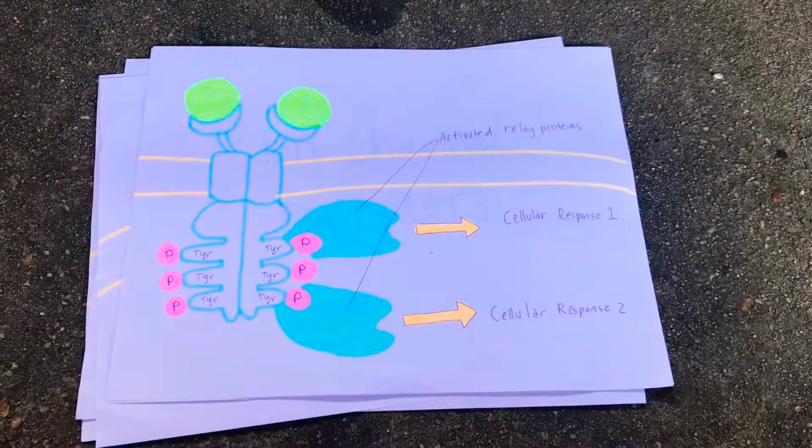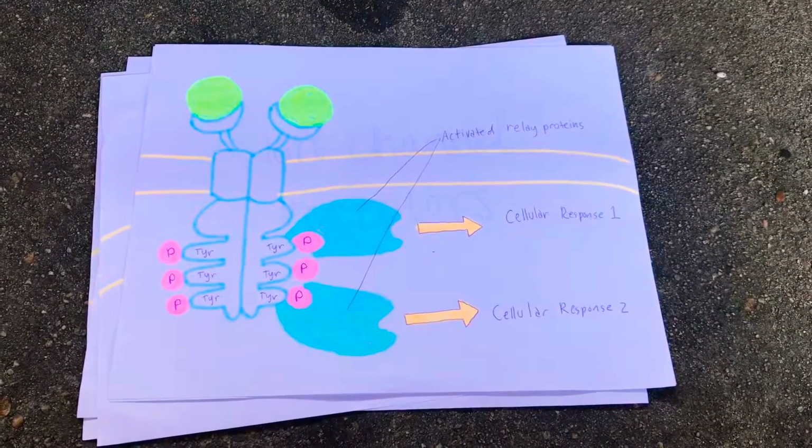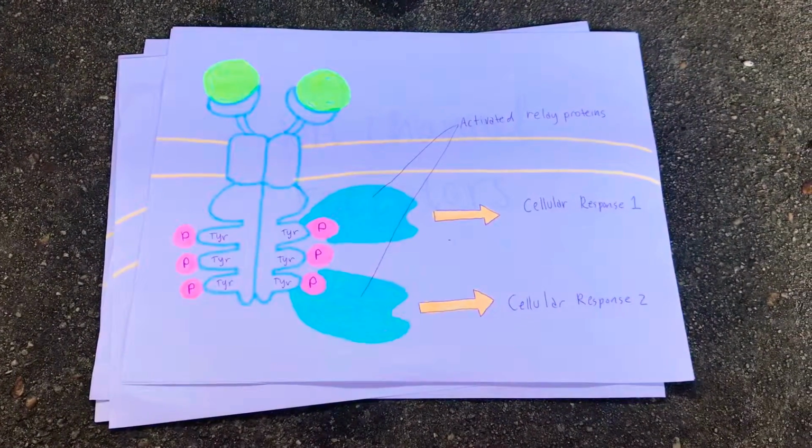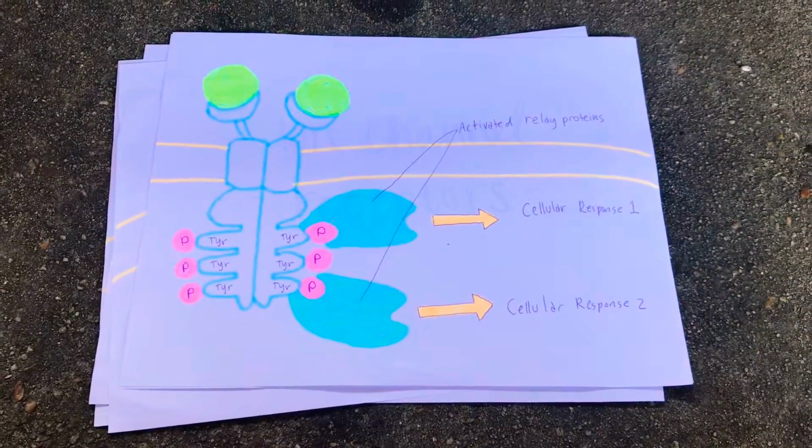Tyrosine kinase proteins are extremely important and unique because they can activate many different transduction pathways at once, with relay proteins able to attach to each tyrosine.